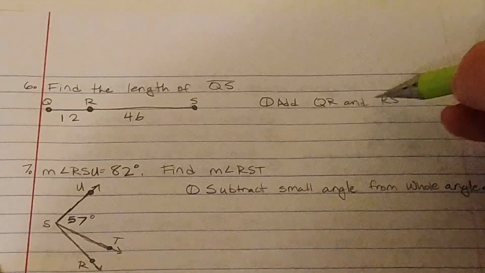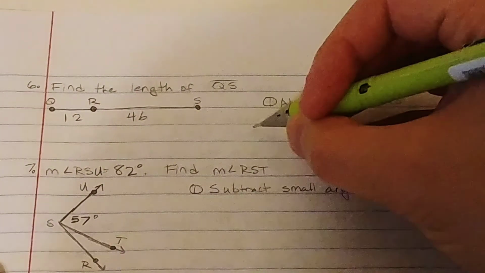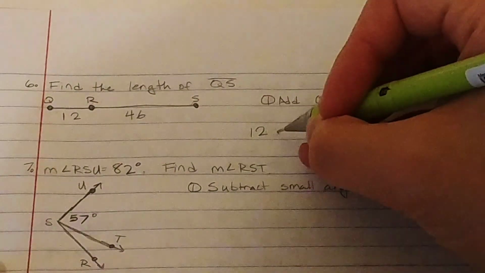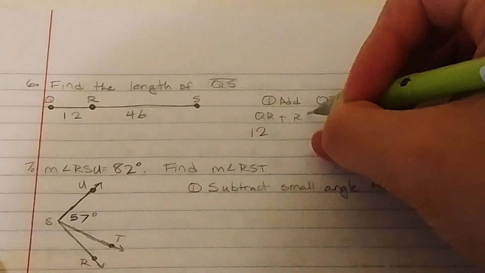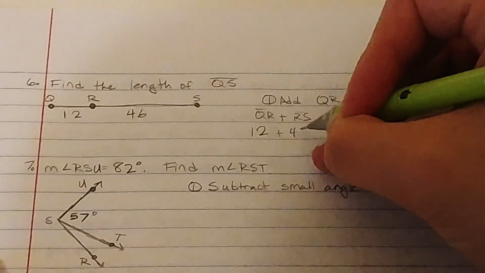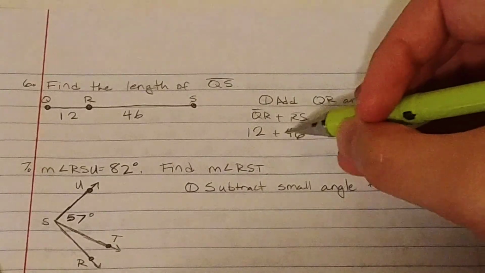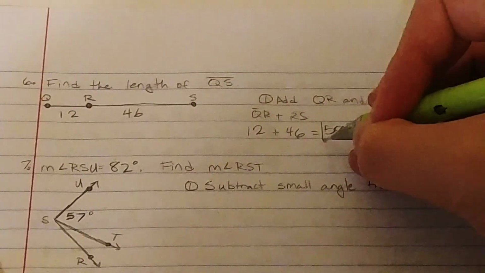So step 1, add QR and RS. QR is 12. RS is 46. And when we add those together, we get 58. And that's it.